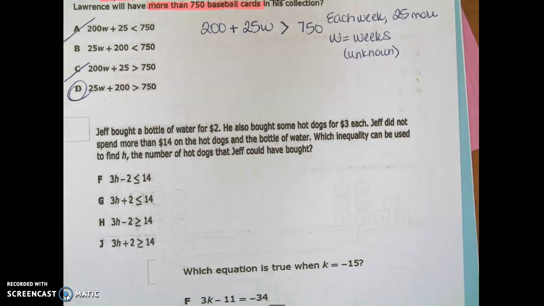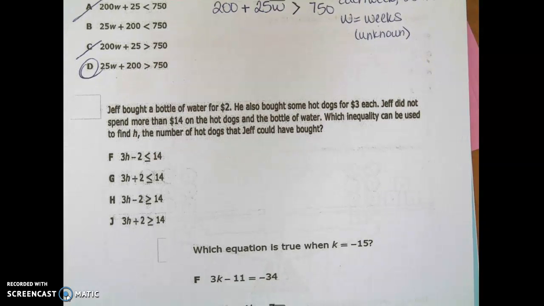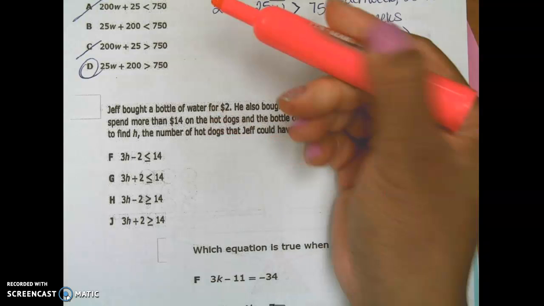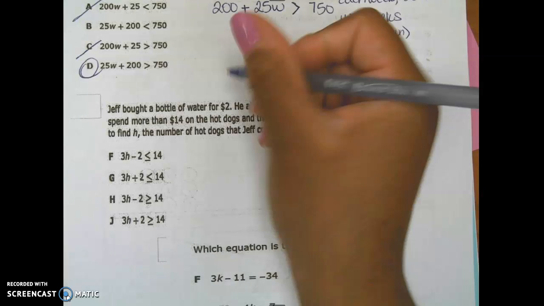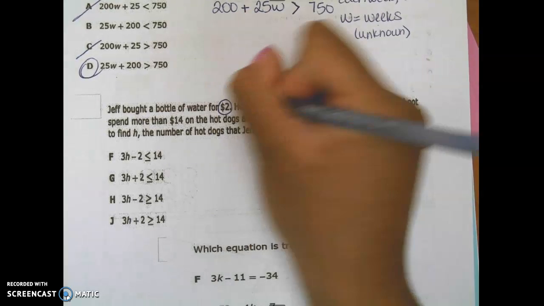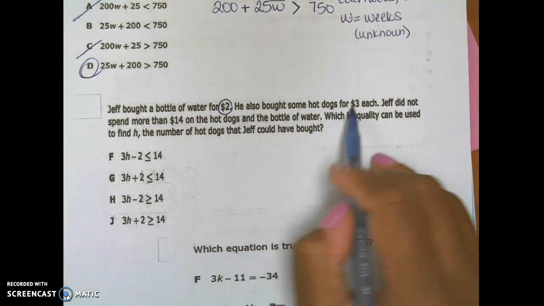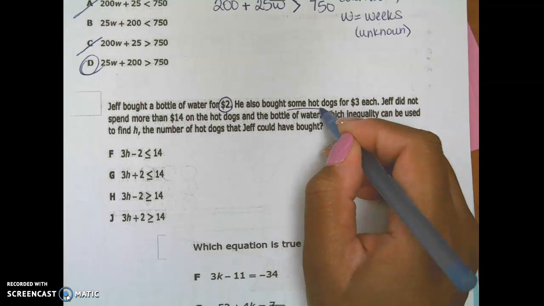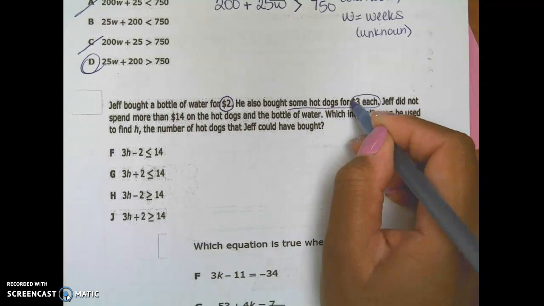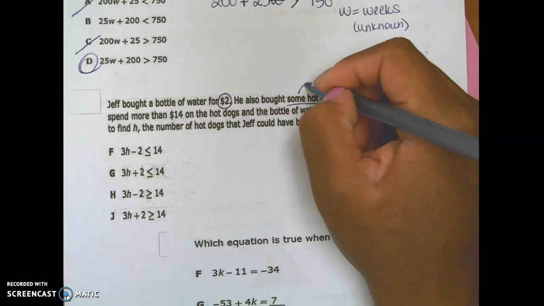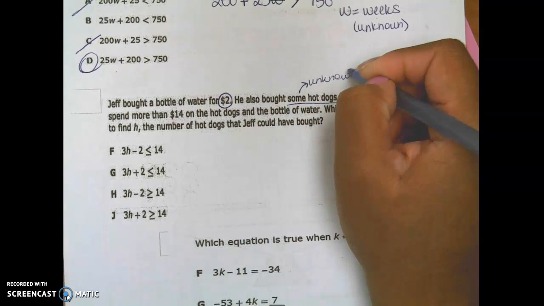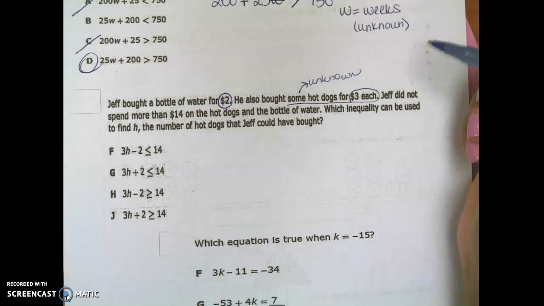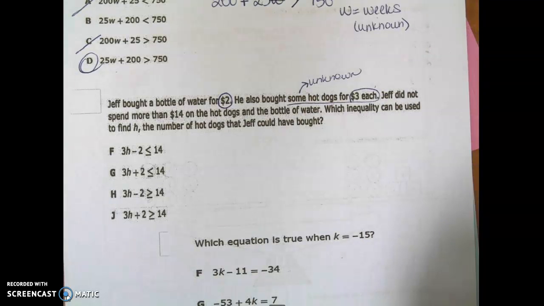All right, Jeff. Jeff bought a bottle of water for $2. Where's my highlighter? Actually, let me show you a demonstration with pencil or pen for me, but please, please, please use pencil. He also bought some hot dogs. Some hot dogs for $3 each. Some is an unknown. I don't always know that right off the rip, but Miss Starling knows because she's a math teacher, so keep that in mind. Some hot dogs for $3 each.